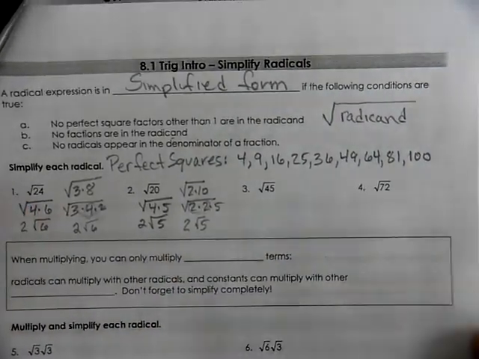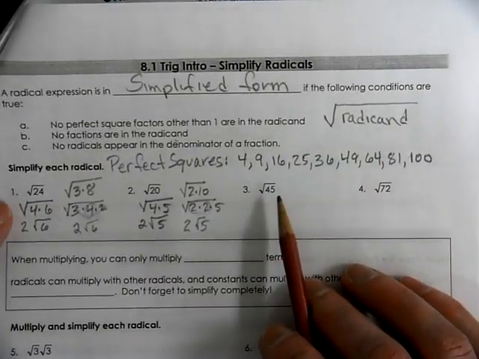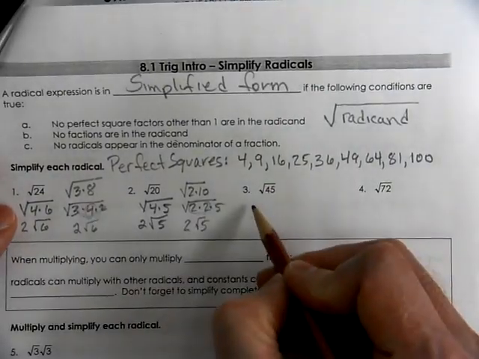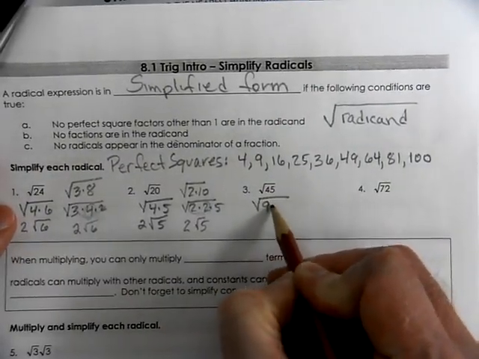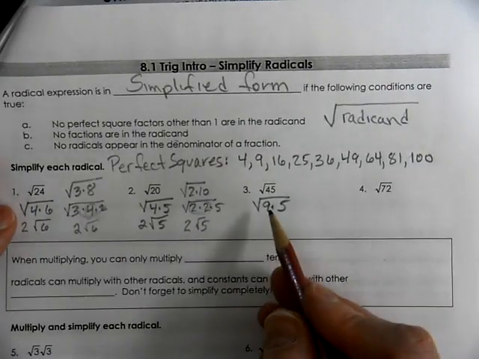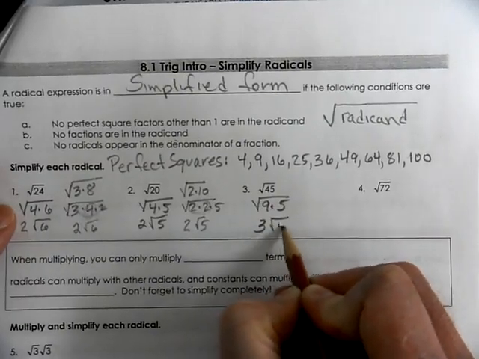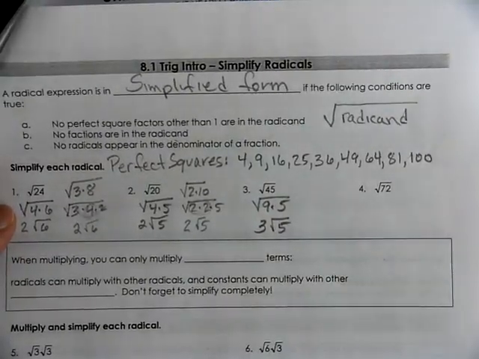Let's try our next one. What number from our perfect squares divides into 45? And 9 does. 9 times 5. So you know the square root of 9. That's 3. So you have 3 root 5. And you simplified it. There's other ways to do it, but that's the way that's suggested.